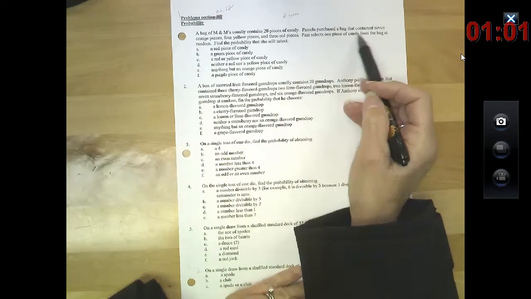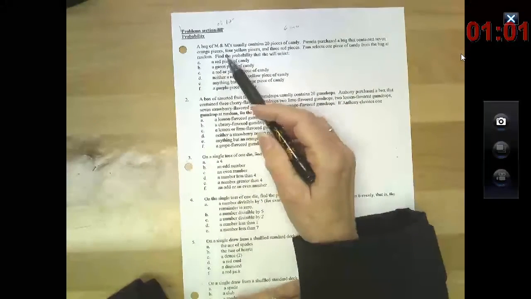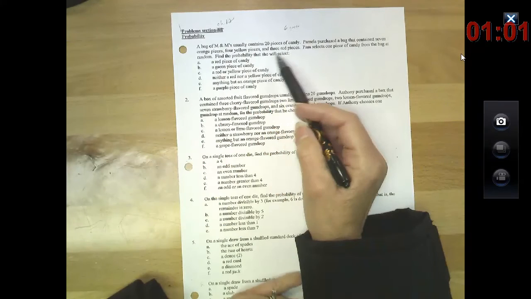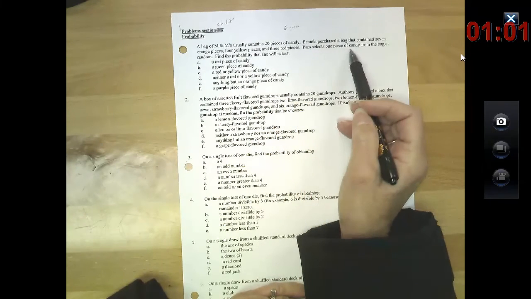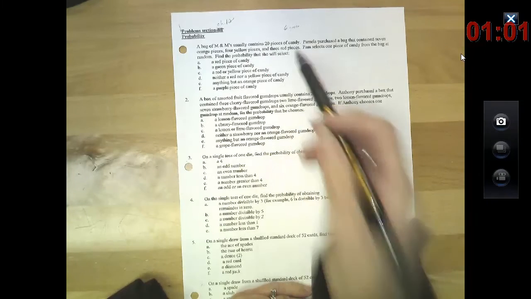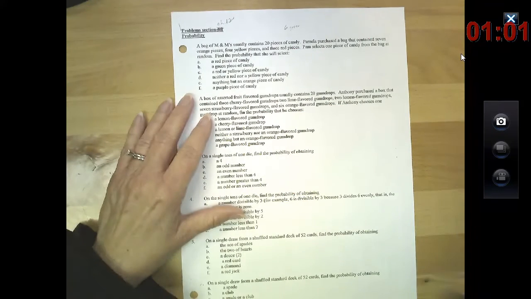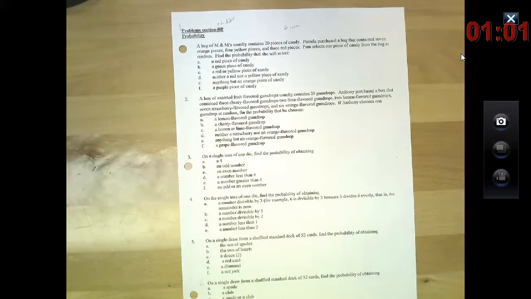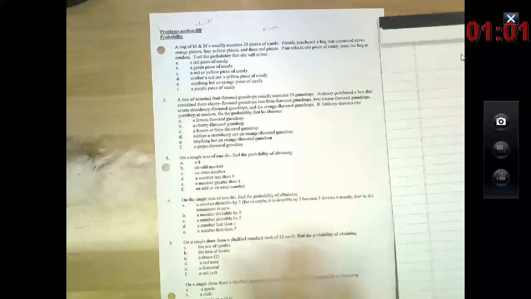Pamela purchased a bag that contains 7 orange pieces, 4 yellow pieces, and 3 red pieces. Pam selects 1 piece of candy from the bag at random. Find the probability that she will select one of these things. So, what you want is a red piece.